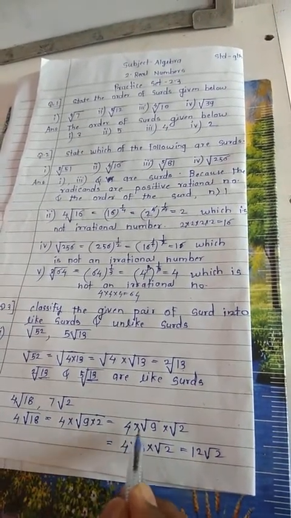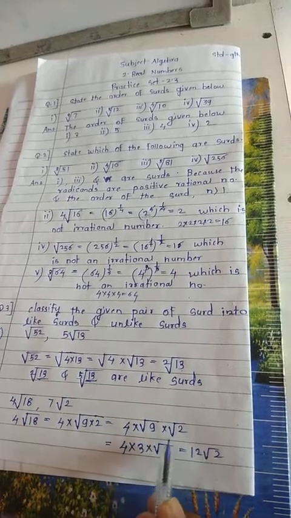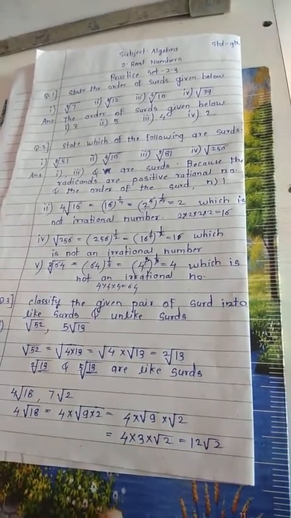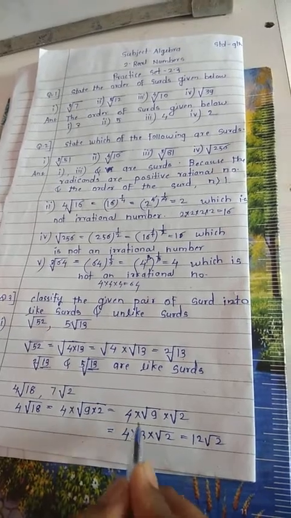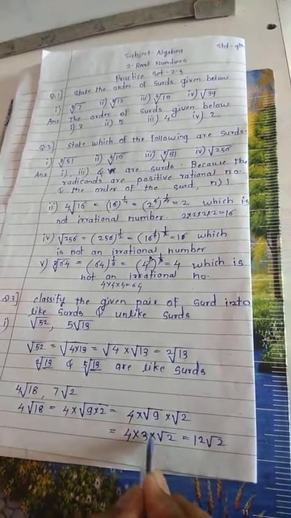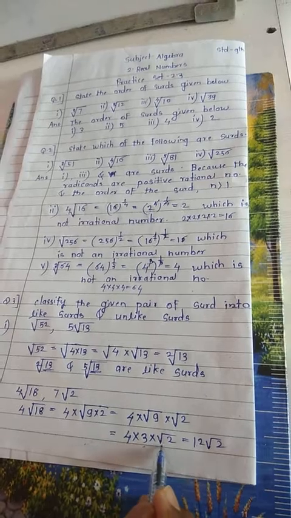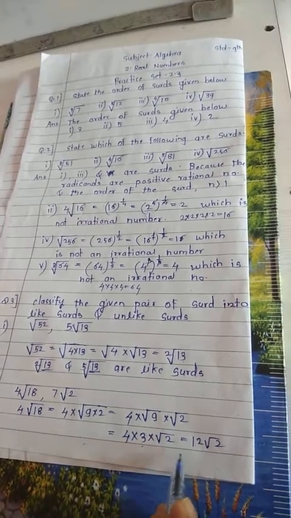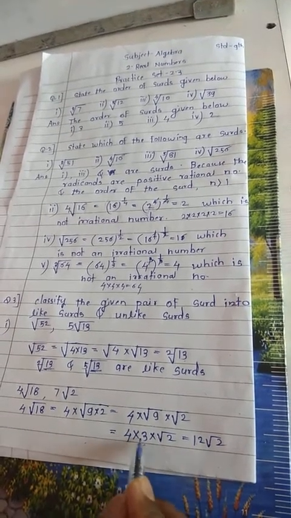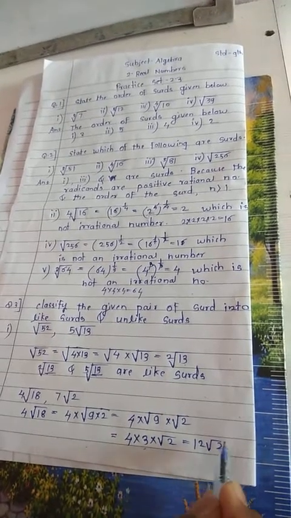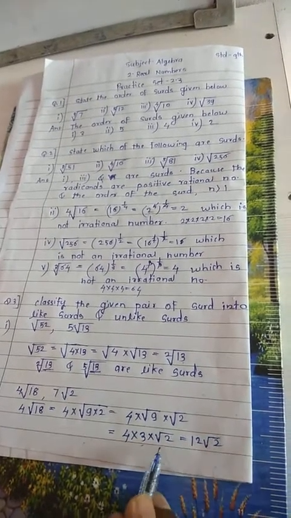Again simplify: 4 into root of 9 into root of 2. Separate the square roots. Root of 9 is the perfect square of 3, into root of 2. So 4 threes are 12, into root 2.